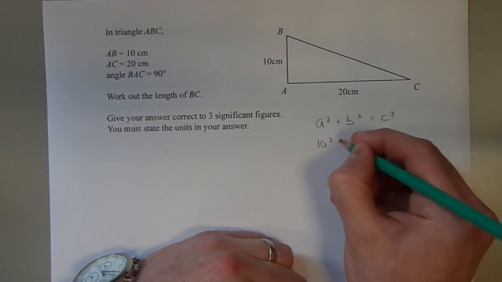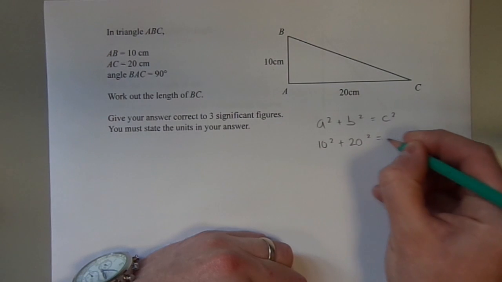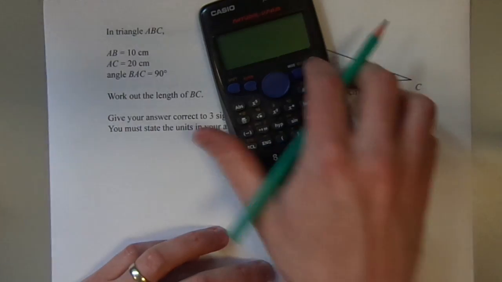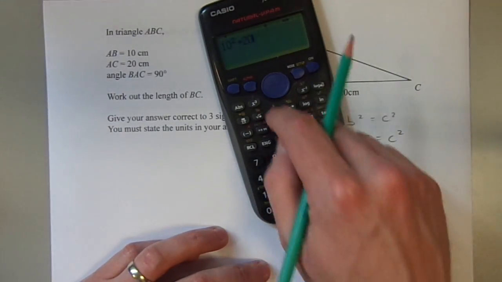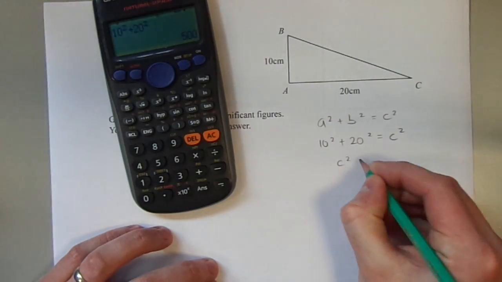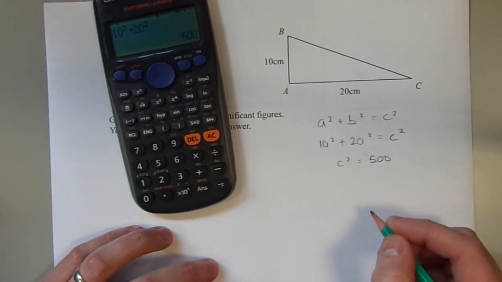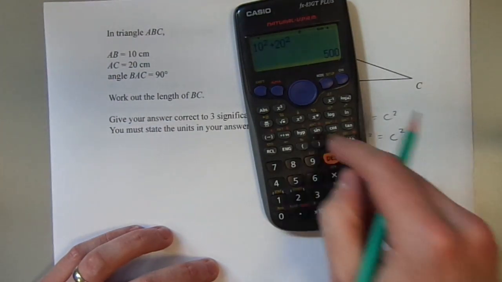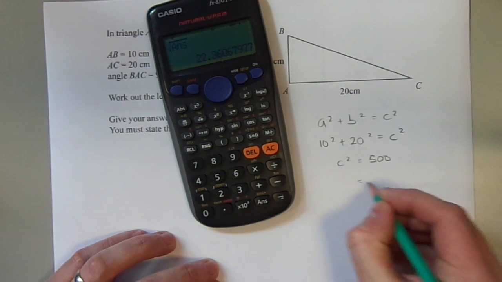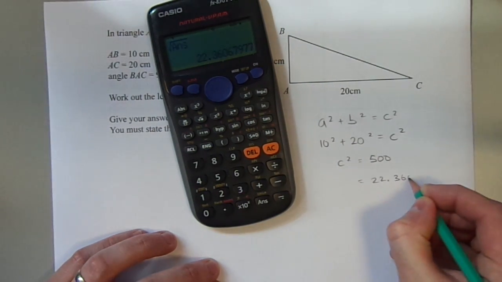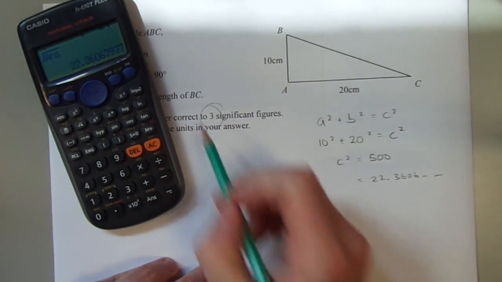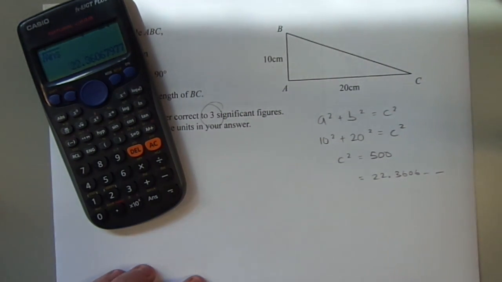In this case, 10 squared plus 20 squared will tell us the area of the square on the longer side. 10 squared plus 20 squared is 500. So the area of the larger square is 500. To work backwards and see how long the square was, we square root that, which is 22.3606, and so on.